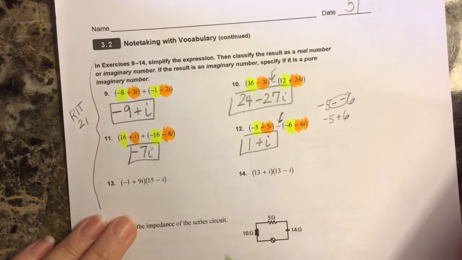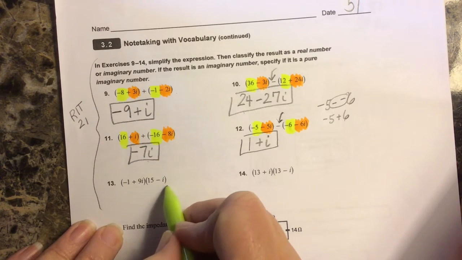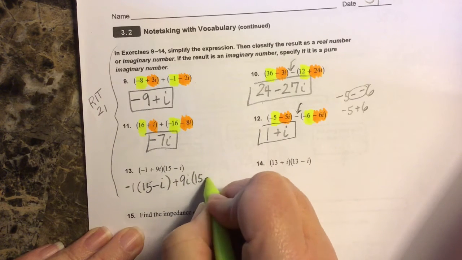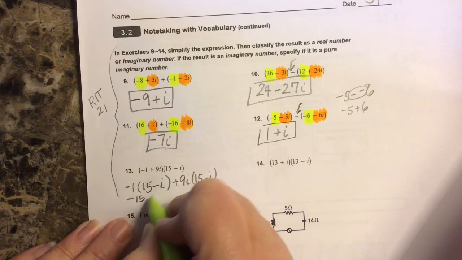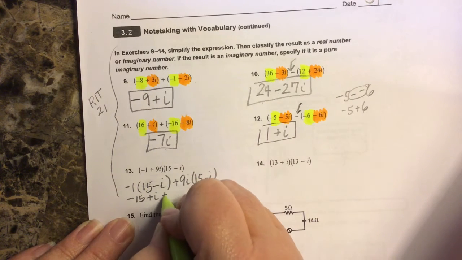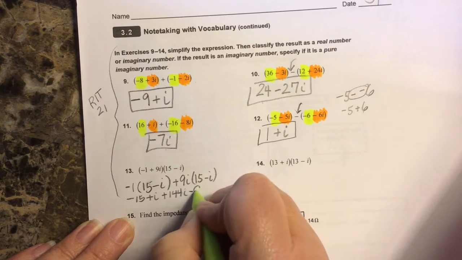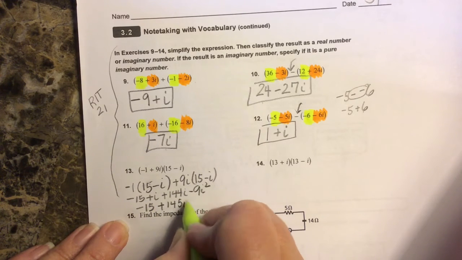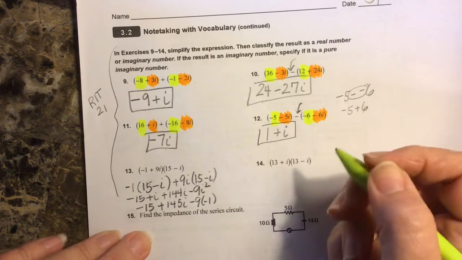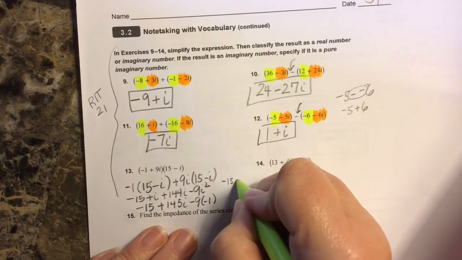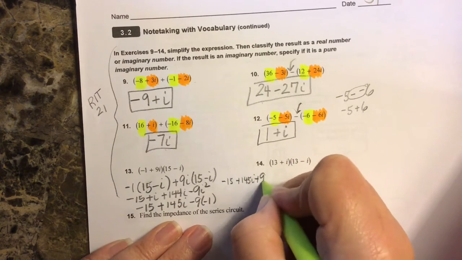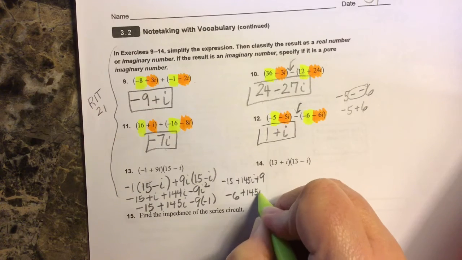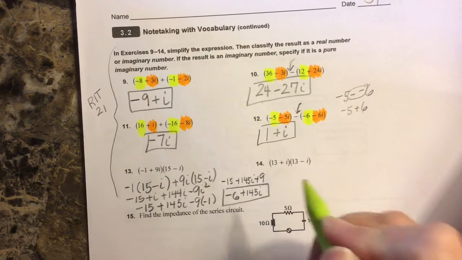Now I'm going to multiply. I'm going to multiply this binomial times this binomial. And 9i times 15 minus i, positive 9i. Negative 15 plus i plus 144i minus 9i squared. Negative 15 plus 145i minus 9 times negative 1. So I'd have negative 15 plus 145i plus 9. Negative 15 plus 9 is negative 6 plus 145i. That's my answer to number 13.